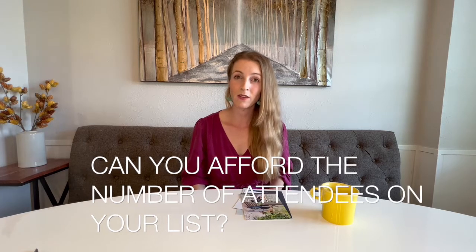Another thing to think about is the cost of a wedding. On average, it's about $100 per person to attend a wedding. So again, if the price is a little out of your range, this is something you're going to want to consider cutting your numbers down on.